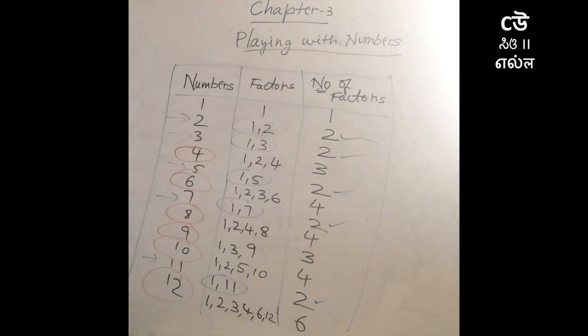So let us see how he found the prime and composite numbers without finding the factors of a number. So let us see that method.